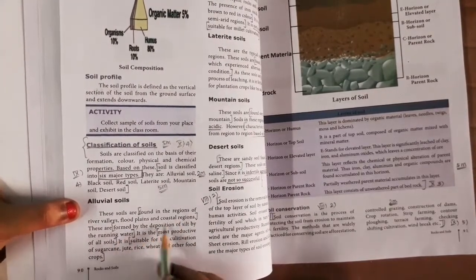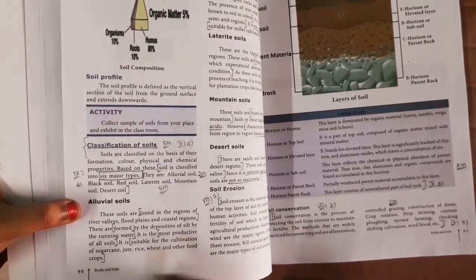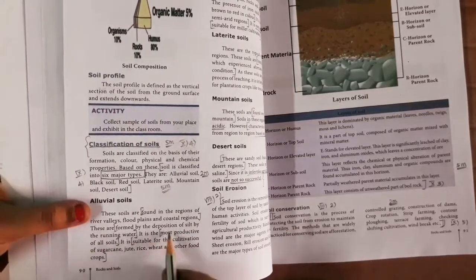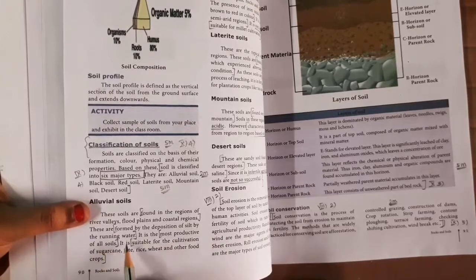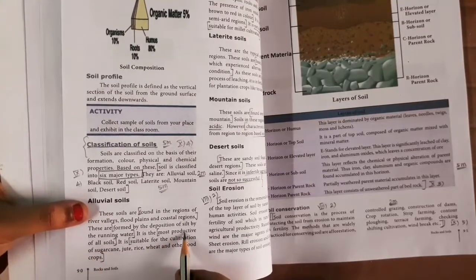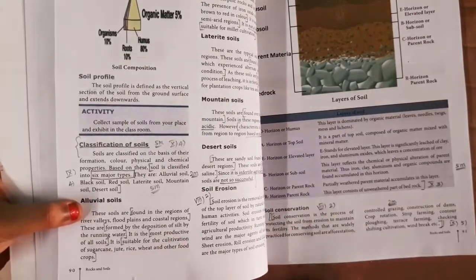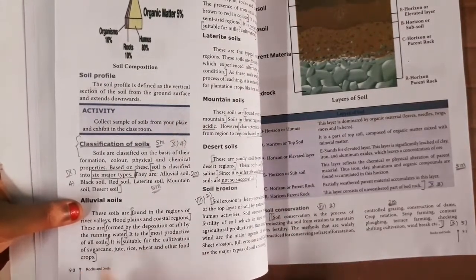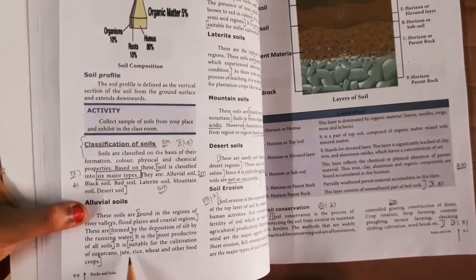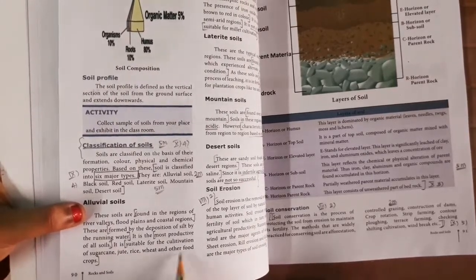It is formed by the decomposition of silt by the running water. Most productive of all soils. Compared with other soils, it is more productive. Suitable for the cultivation of sugar cane, jute, rice, wheat and other food crops.